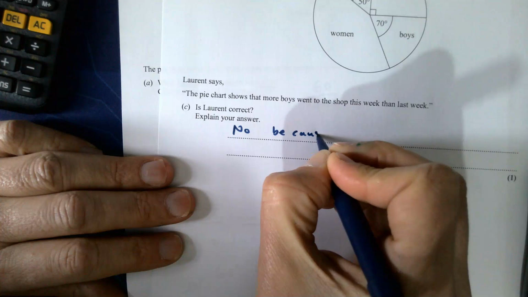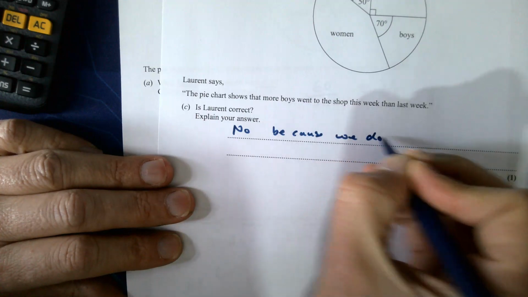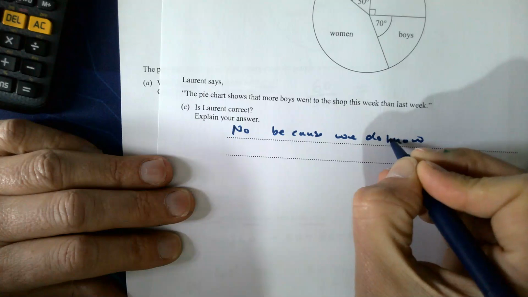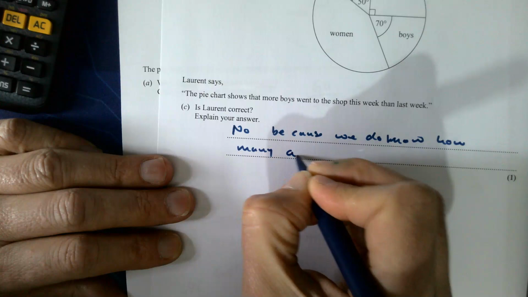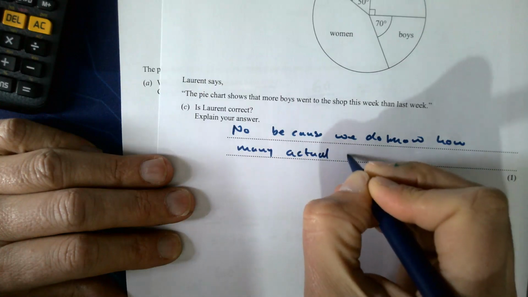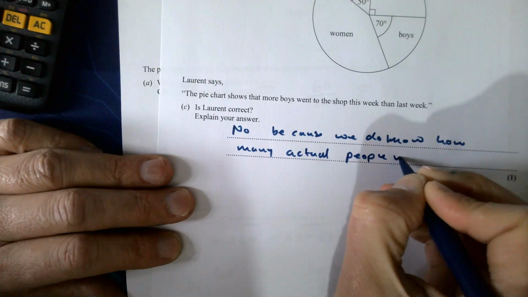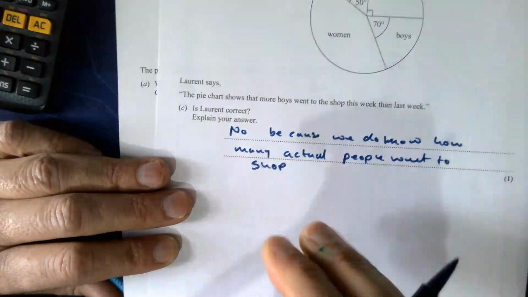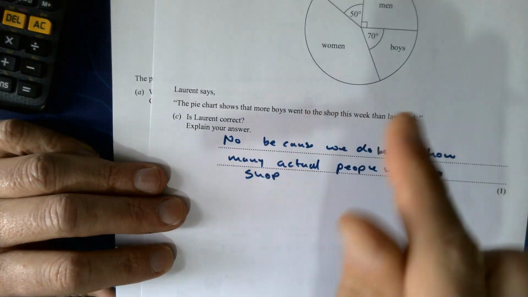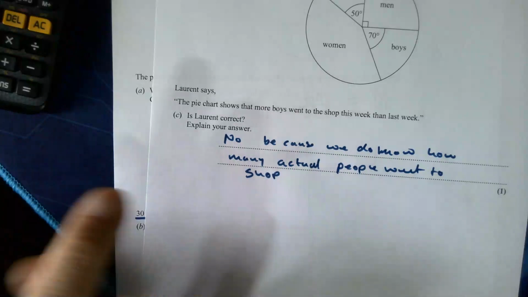Because we do not know how many actual people went to the shop. Now, those of you that are saying that we do know the proportion is higher, I don't think we need to write that down.